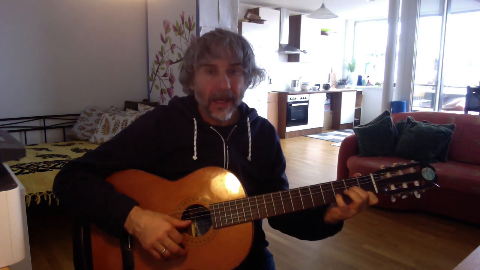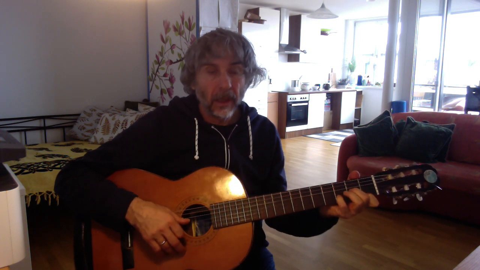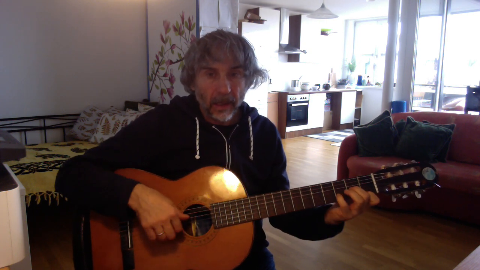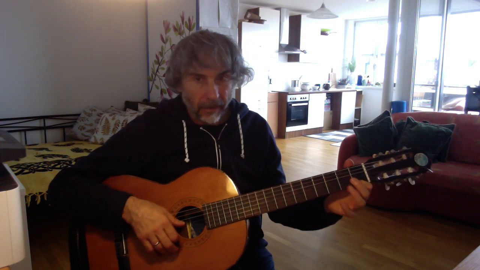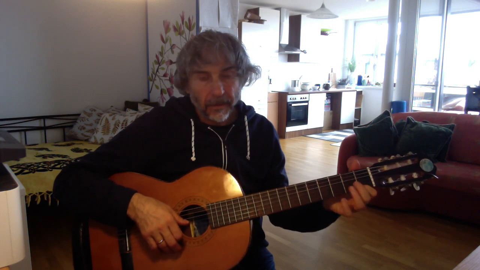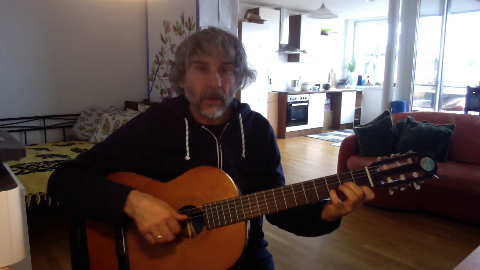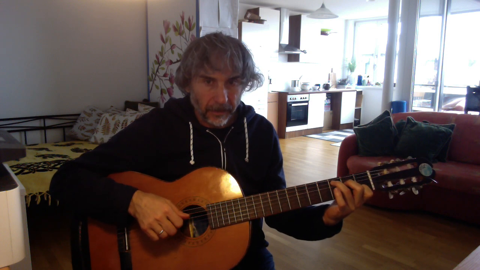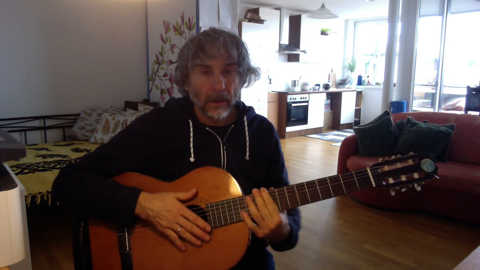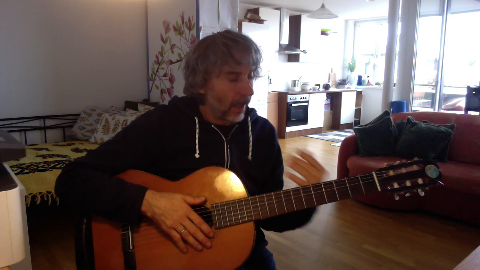And then we have A, which is over here on the third string, which is the fifth, or the perfect fifth of D. And this gives us, because of this characteristic of having this F here, which is 1.5 tones away from D, a minor chord, D minor. So the second chord in every harmony is minor.